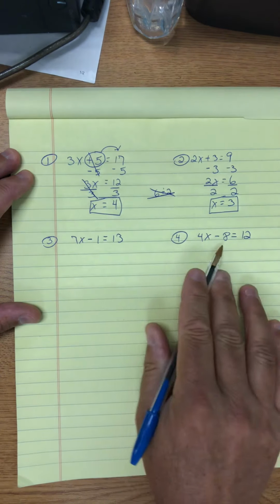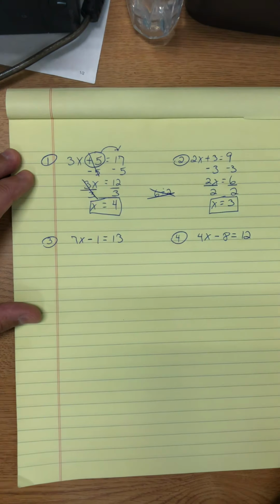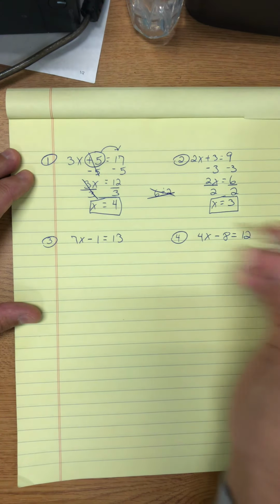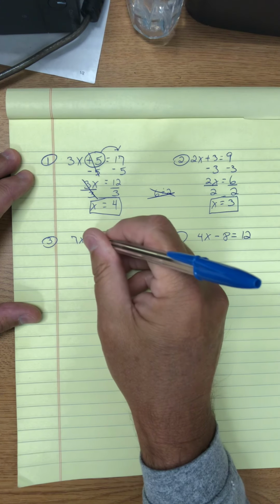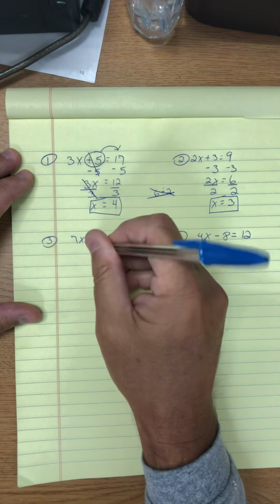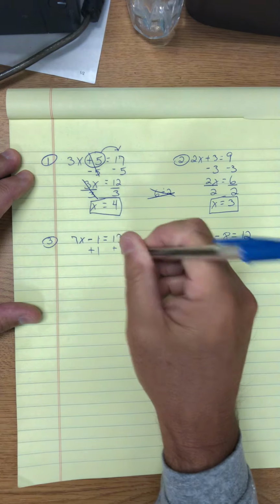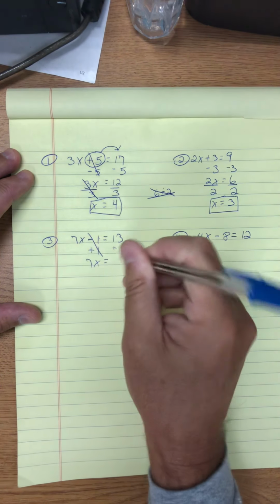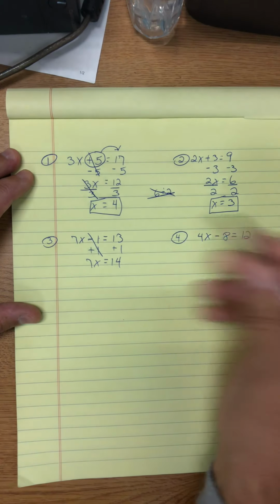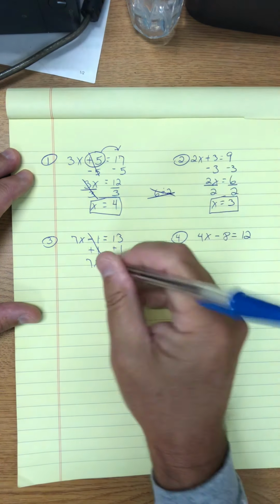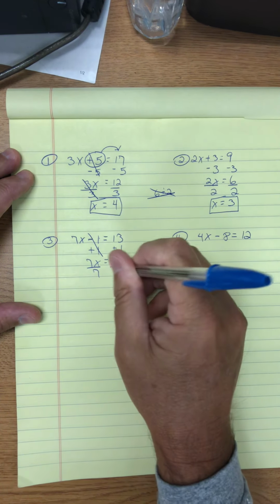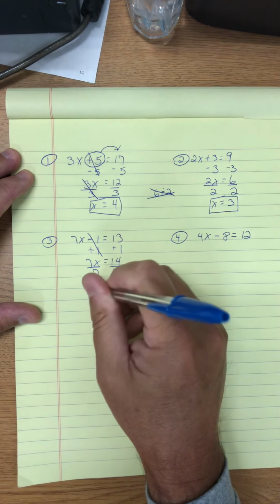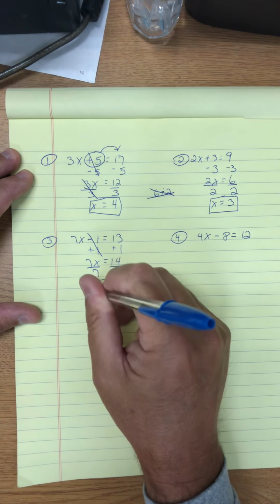A little different because these have subtraction instead of addition, but we still do the opposite of what we see. So if this side is subtracting 1, we're going to add 1 to both sides. These are going to cancel. That's going to leave me 7x equals 14. Just like we did up on these steps here, we're going to divide both sides by 7. And that's going to be x equals 2.